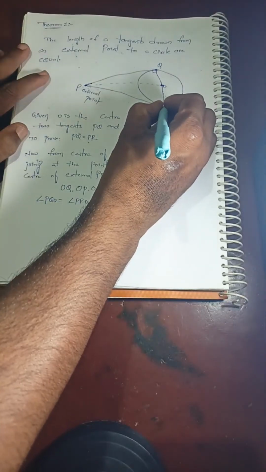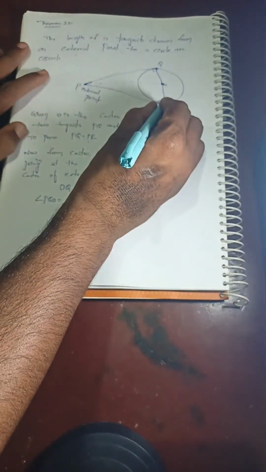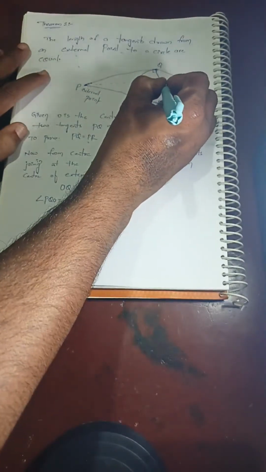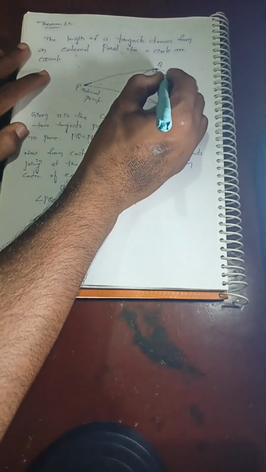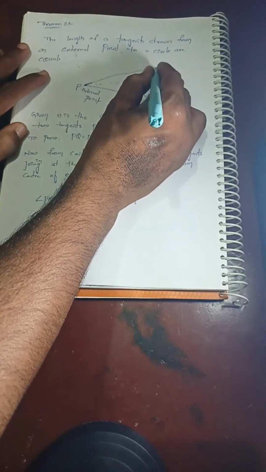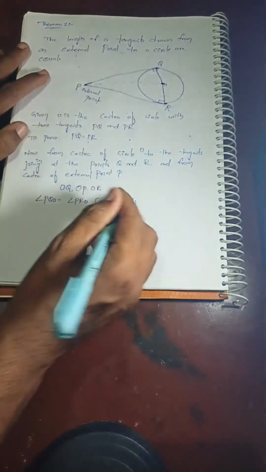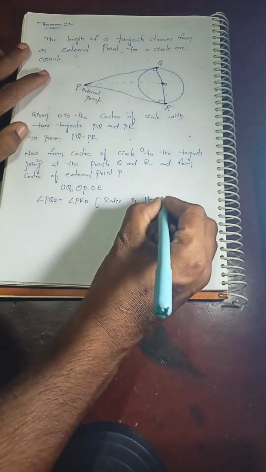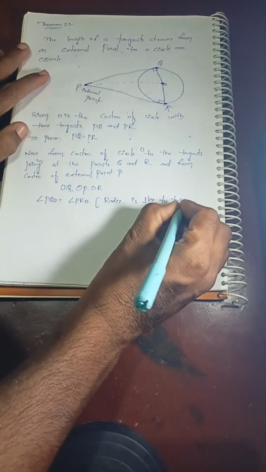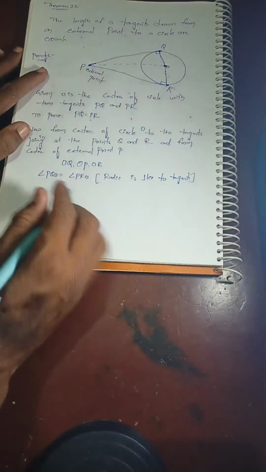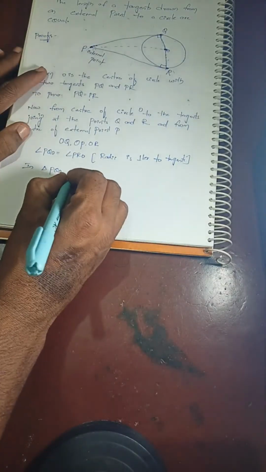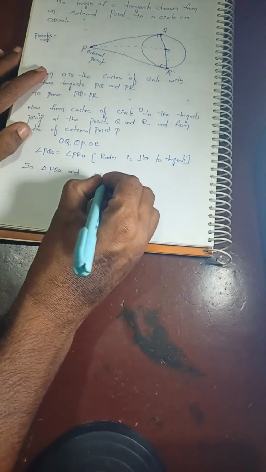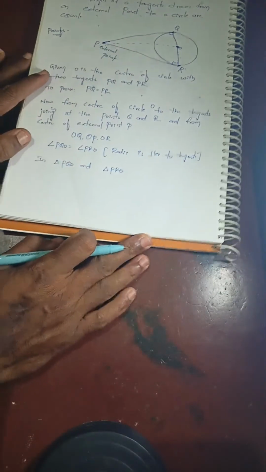From the center of the circle to the point R is a radius, and PR is a tangent. From O to Q, it is a radius, and PQ is a tangent. That means the radius is perpendicular to the tangent.